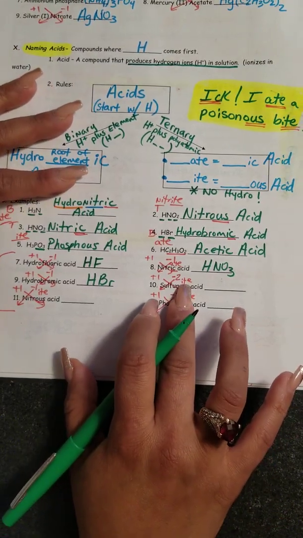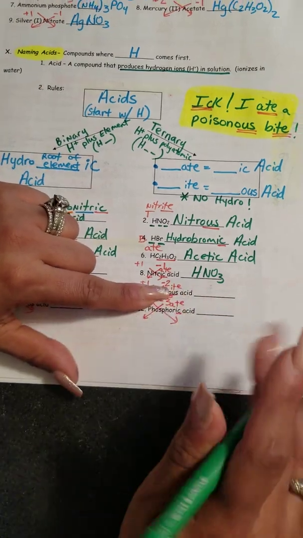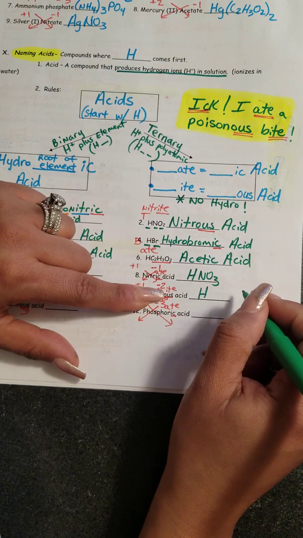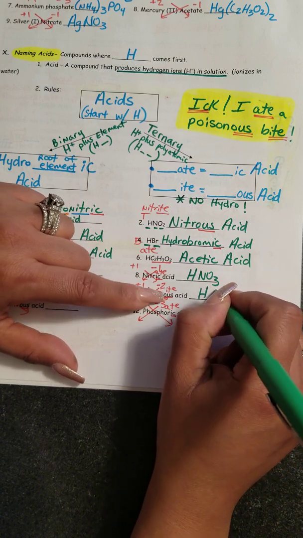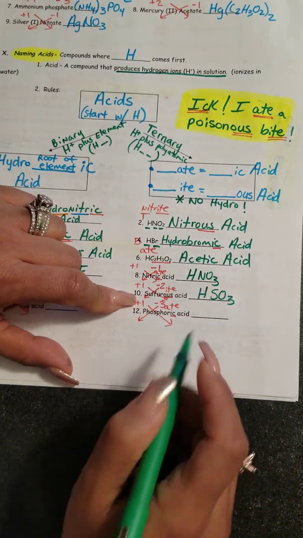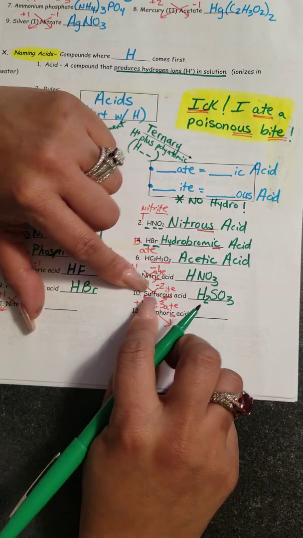Sulfurous, which is an ITE originally, go to your periodic chart and always write H first. Okay, so now that I wrote H, go find this polyatomic. It's really an SO3, but don't forget this H has a 2 behind it because it's crisscrossed over.